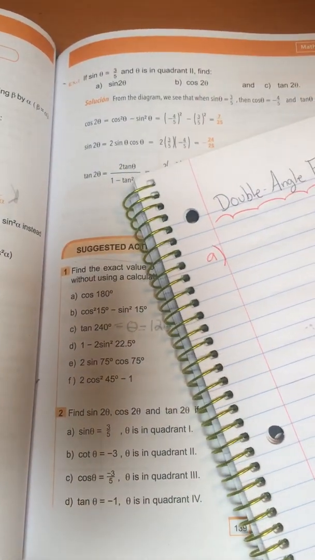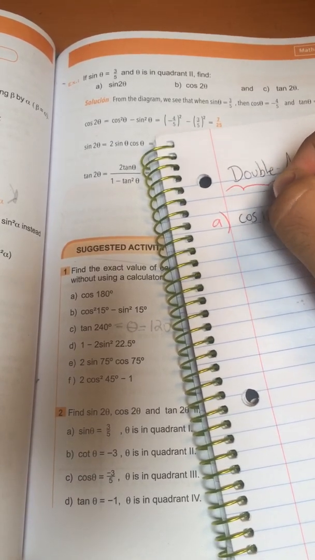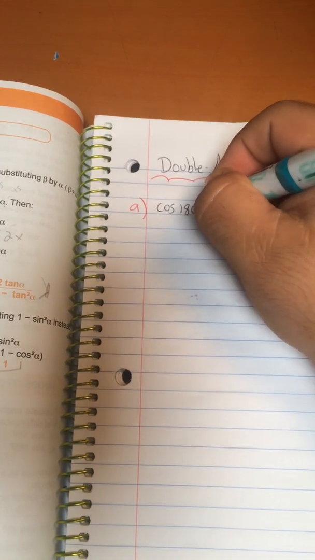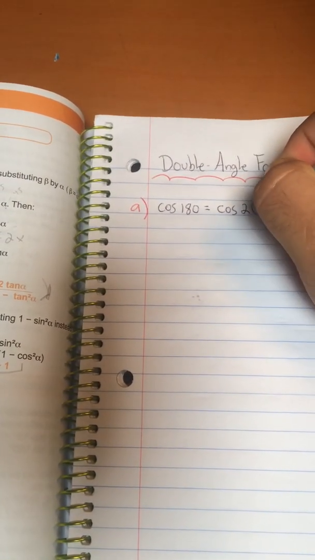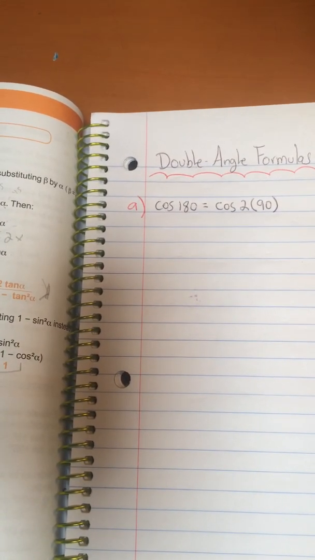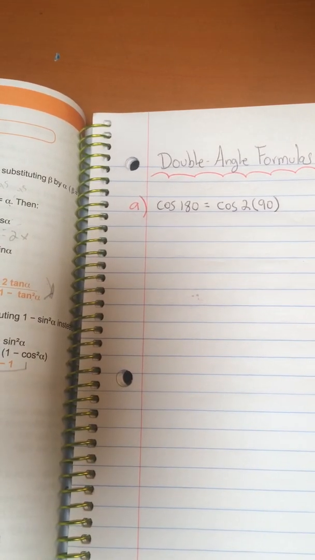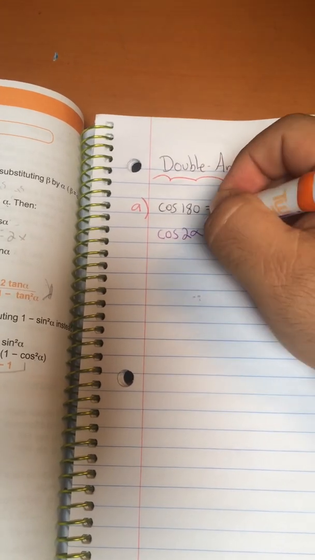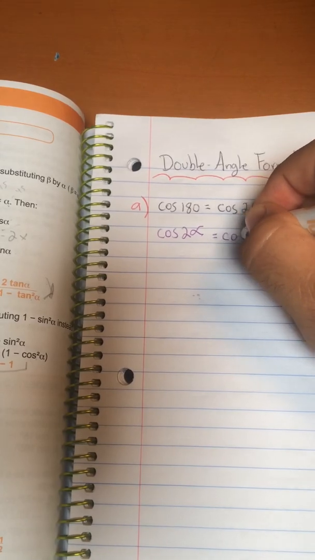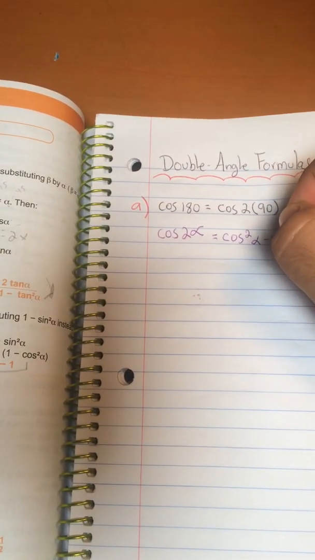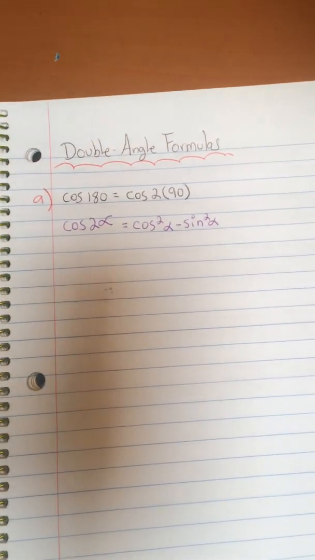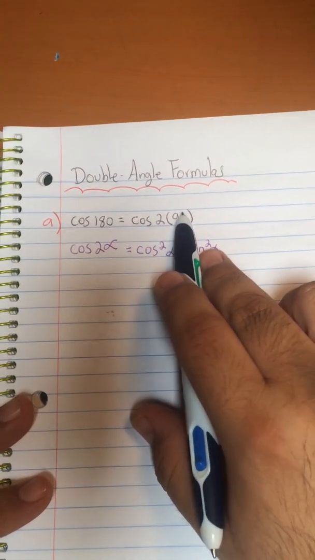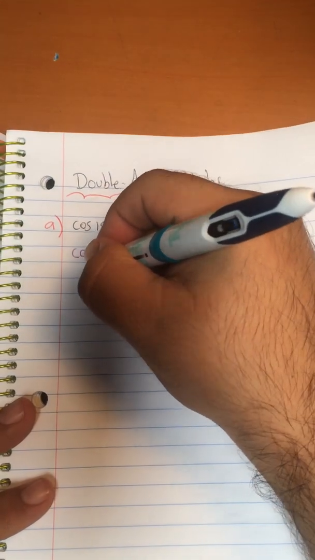The first exercise is cosine of 180. This is pretty straightforward. If we have 180, this can also be expressed as cosine of 2 times 90. Using our double angle formulas, we know that cosine of 2 alpha can be expressed in different ways, but let's use the first one: cosine square of alpha minus sine square of alpha. So alpha is 90, because it comes from here.